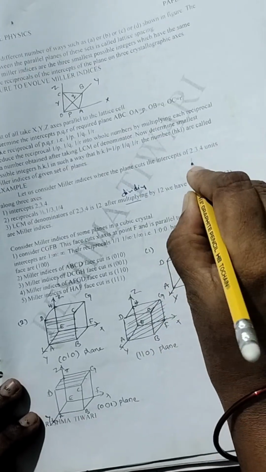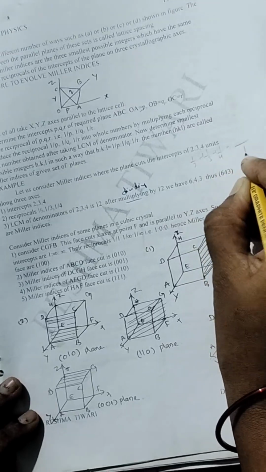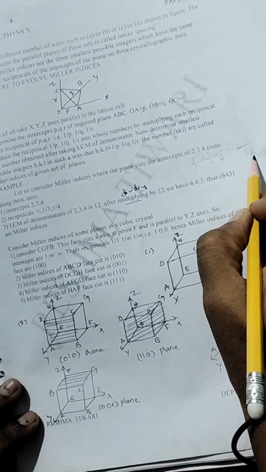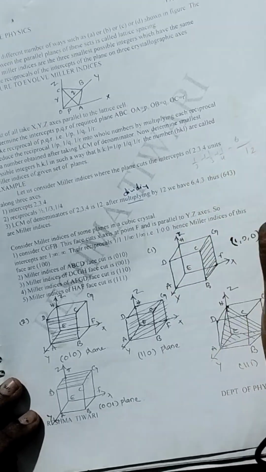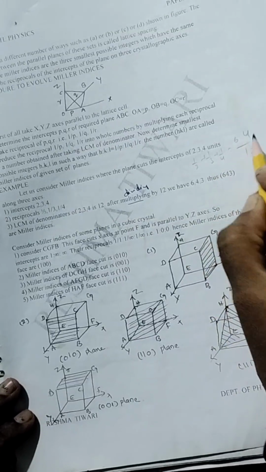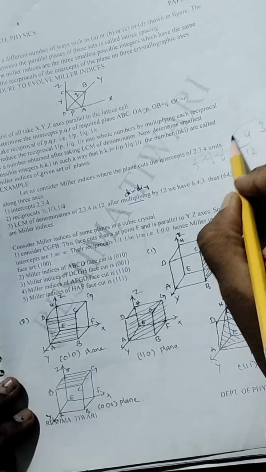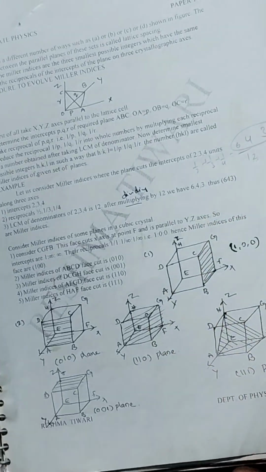1 by 2, 1 by 3, 1 by 4. LCM 12. 2 sixes are 12, so 1 six is 6. 3 fours are 12, so 1 four is 4. 4 threes are 12, so 1 three is 3. So 6, 4, 3 is the Miller indices.